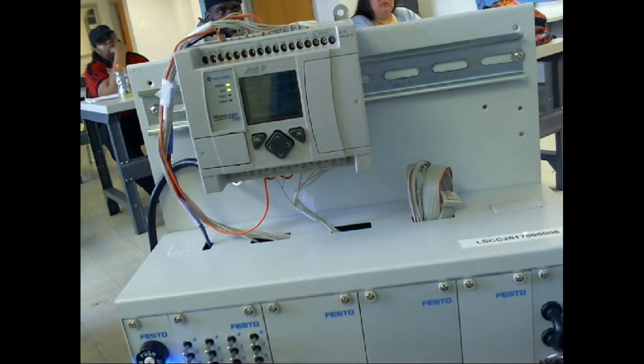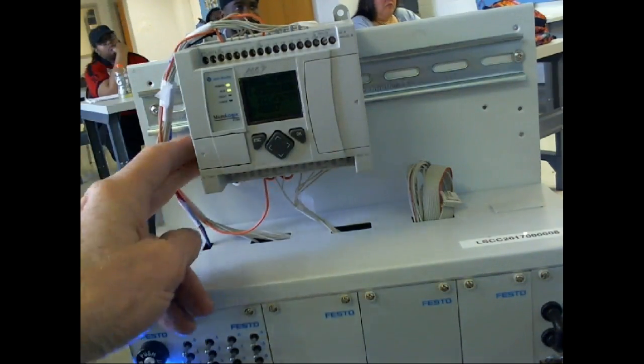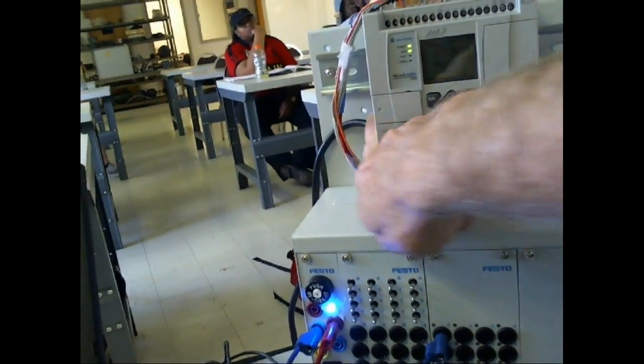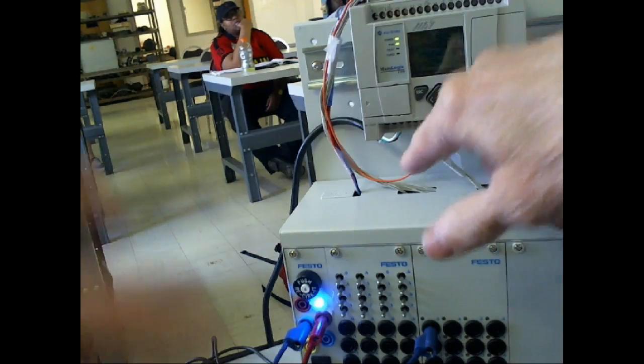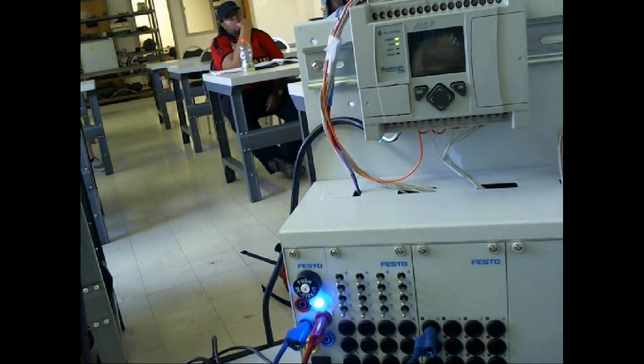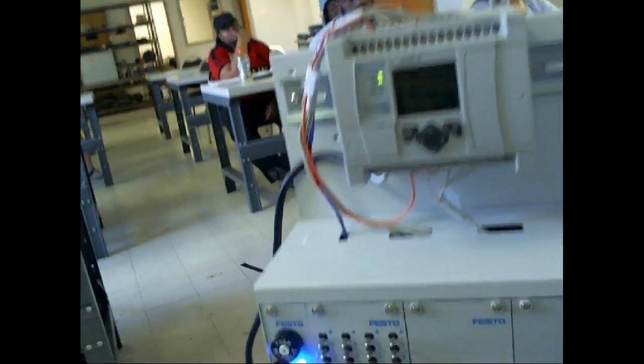So this PLC is an AC/DC relay. So it runs off AC. So that's why we have a 120 volt power cord coming into it. They're labeled L1, L2, and ground. You need to run a ground for these things. And then it's got an internal 24 volt supply that comes up to here.